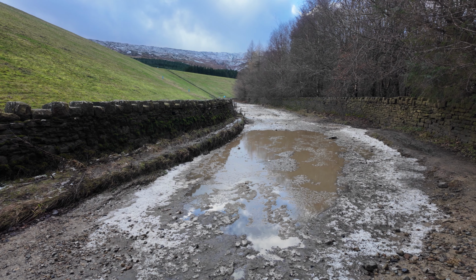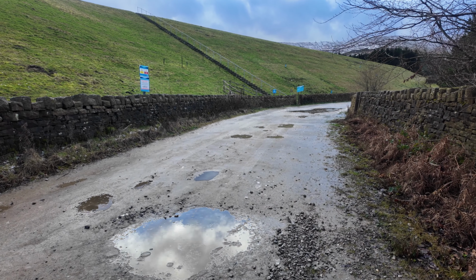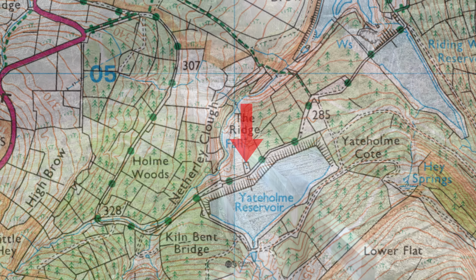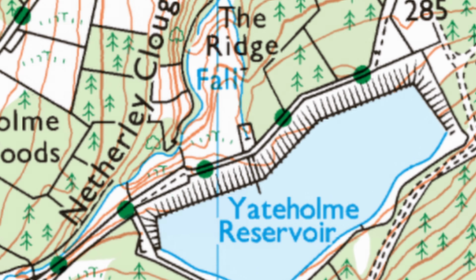Next tick-off point, bending the track. The next tick-off point is that little interesting feature to the right. If we look at it, we've got a little bit of an enclosure. There's a wall all the way around here. And right bang in the middle, there's the start of a stream. With that tiny little feature on the map, there's so much detail here.